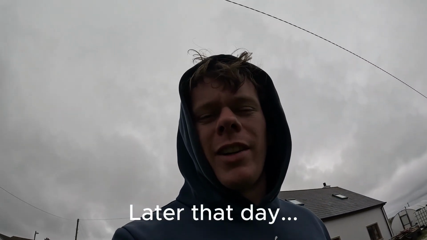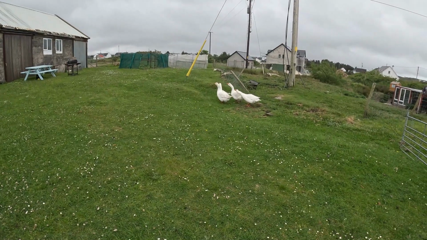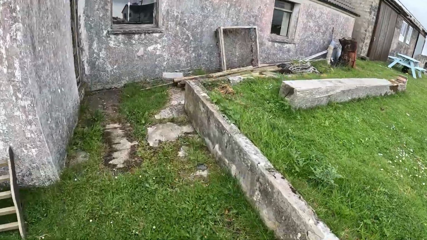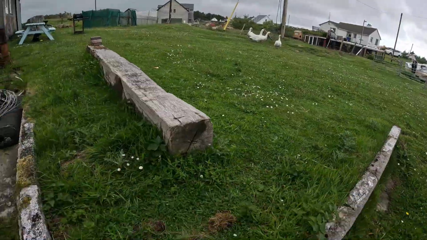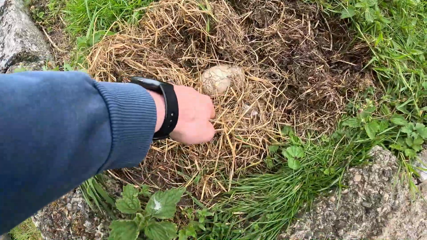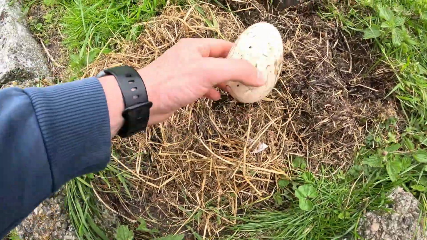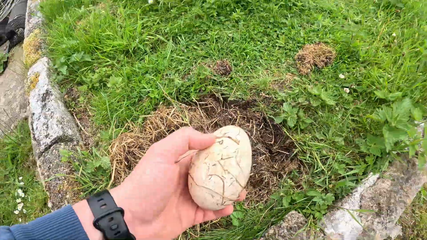Now for the fun part, trying to get the goose egg. They're not very keen on people taking their eggs. They're chill enough today. I'll not be too happy when I walk past with their egg though. There we go.